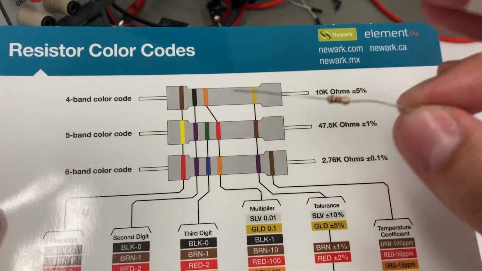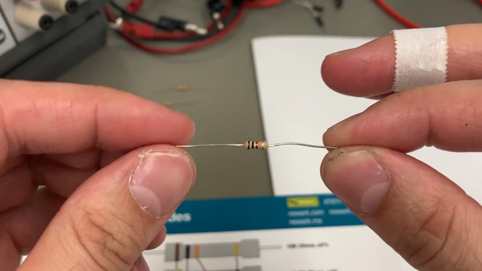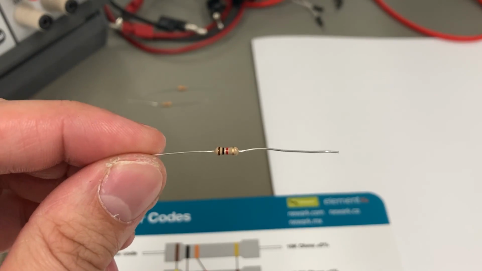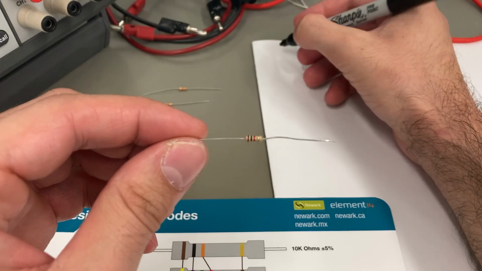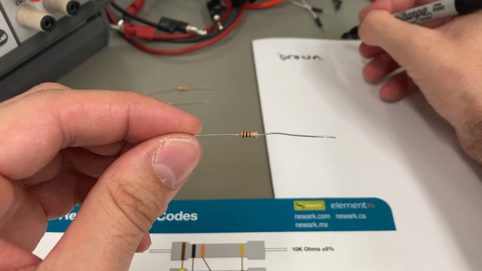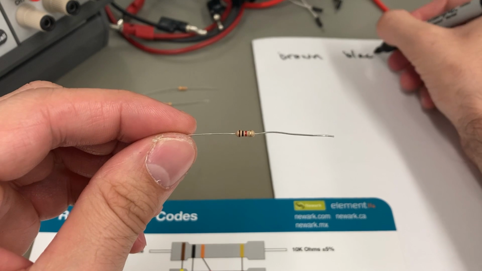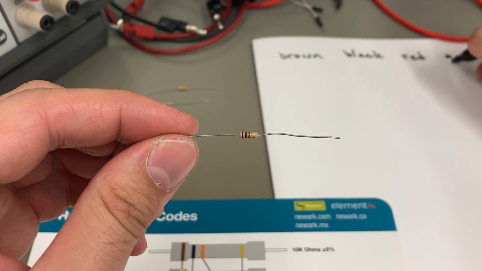As we look at the resistor, we notice those 3 bands that are closer to each other, and then the 4th band off to the side. So let's make note of what those colors are. First we have brown, then we have black, then red, then gold.